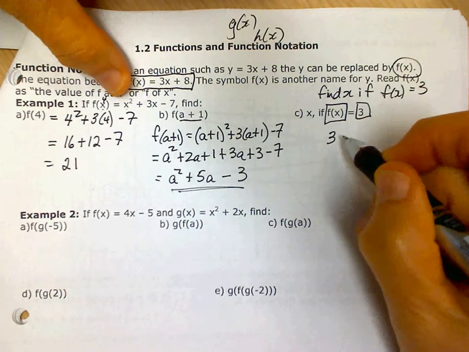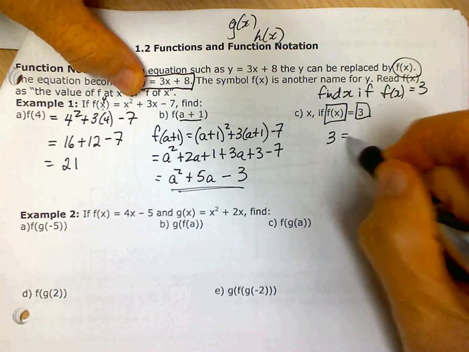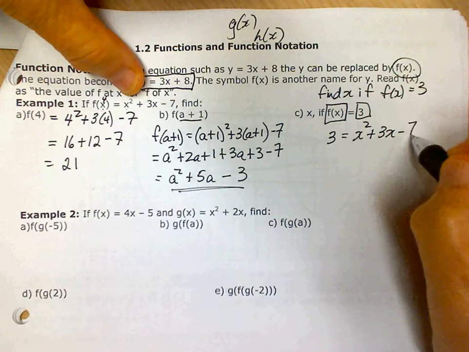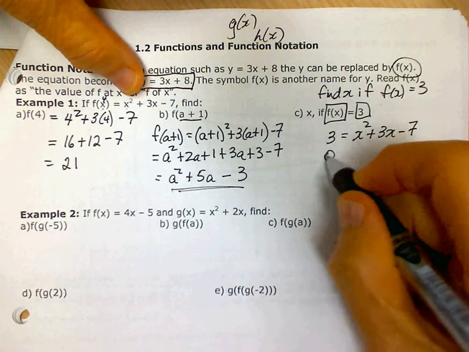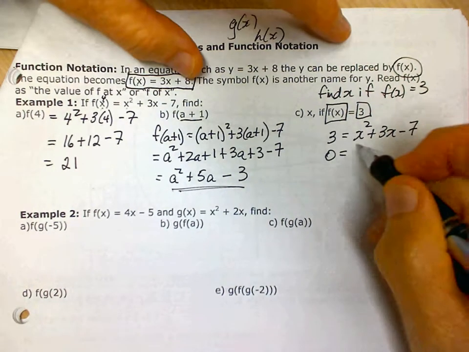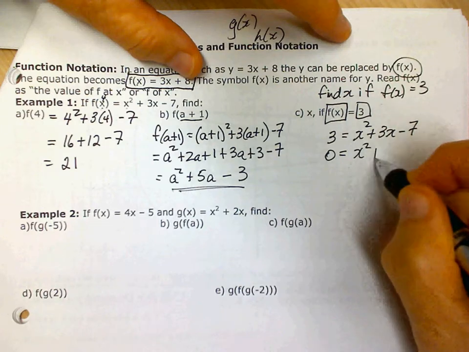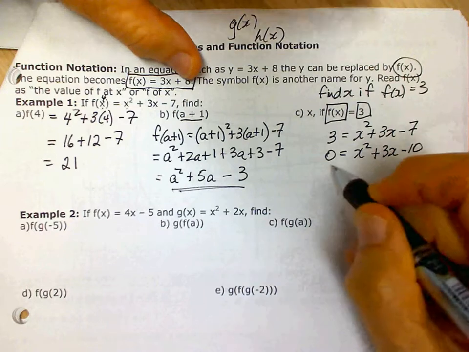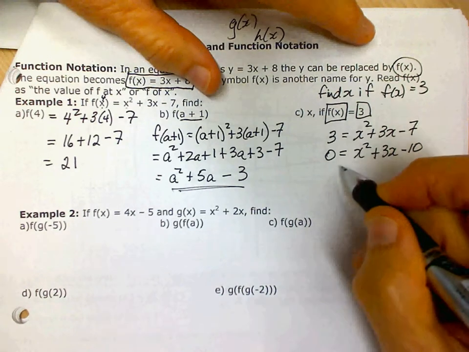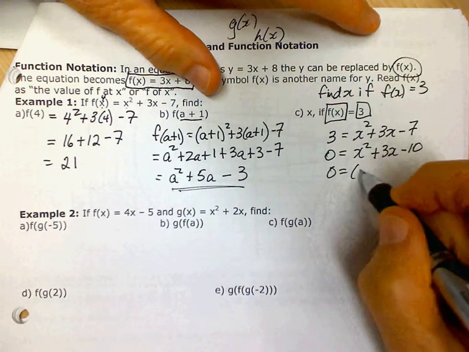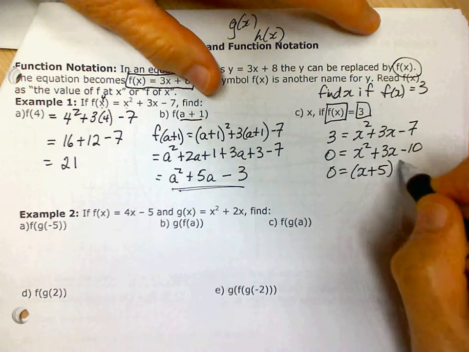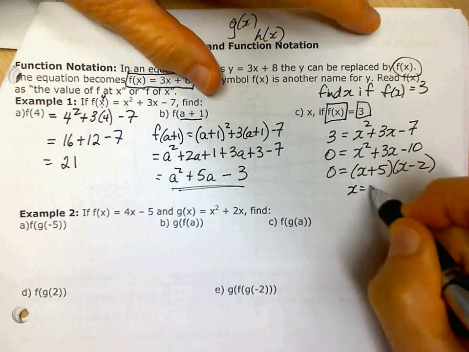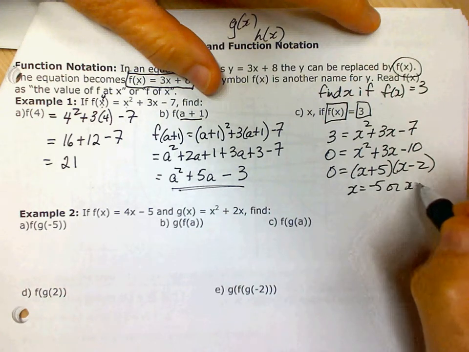Wrong equation, better look down here. 3 equals x squared plus 3x minus 7. So we have to set one side to 0. That's x squared plus 3x minus 10. That's easy to factor. So 0 equals x plus 5 times x minus 2. So x equals negative 5 or x equals 2.